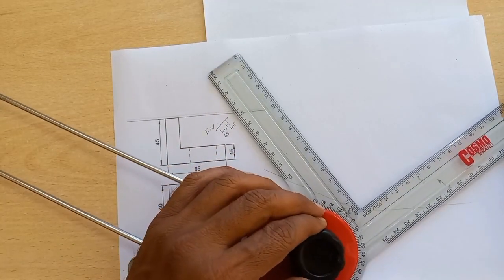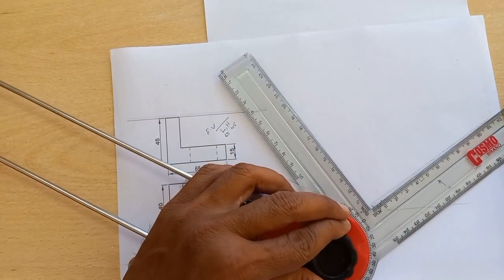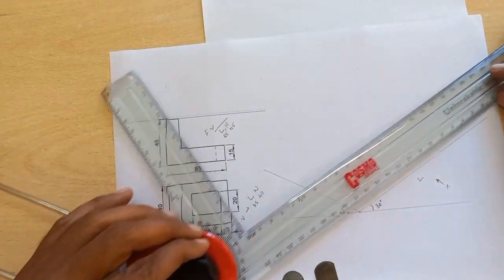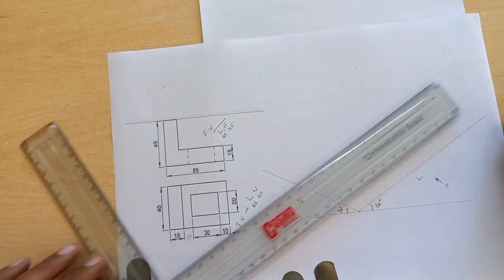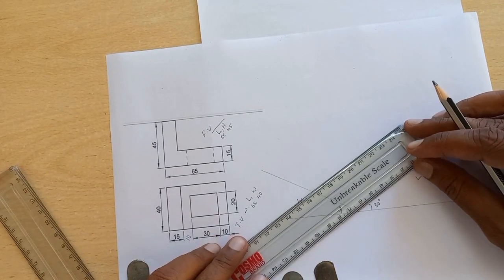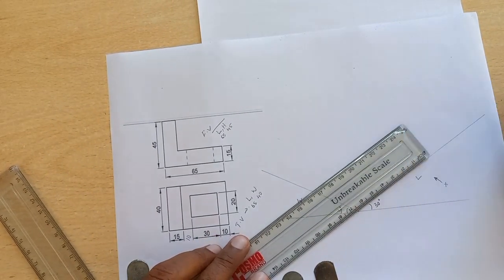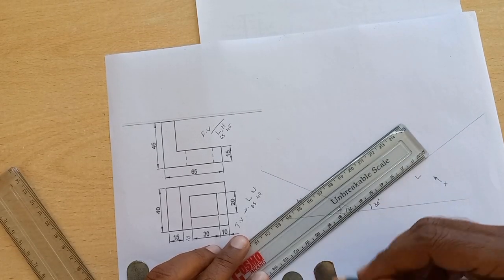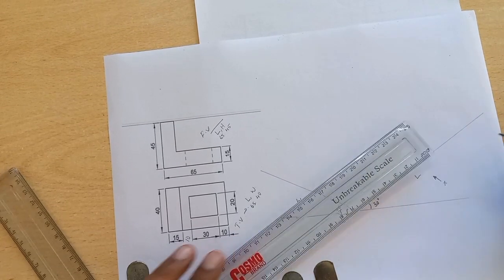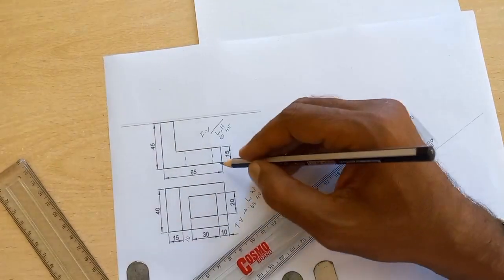Now I will measure 65 mm. I'll put the scale to this 30 degrees line and I will take 65 mm and put a mark. I can use the scale on both sides. I'm reversing because I'm not yet convenient with this one. And what is the height of this one?